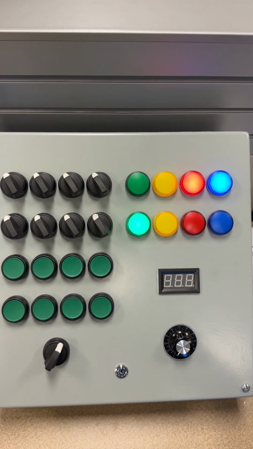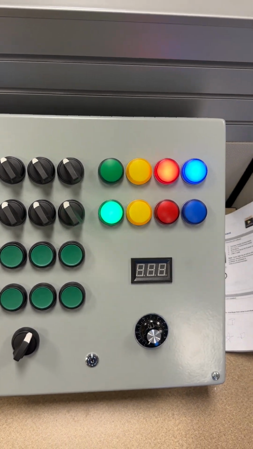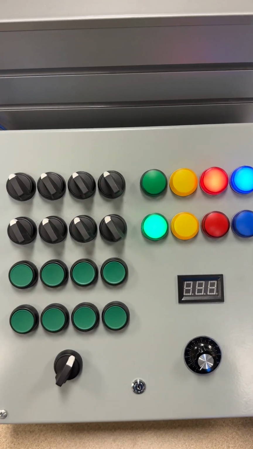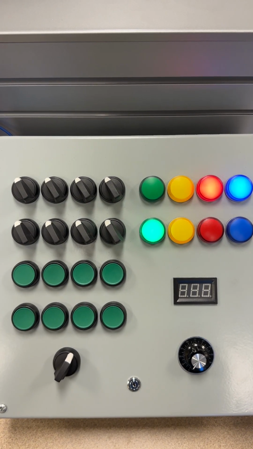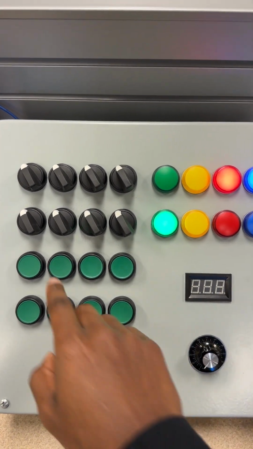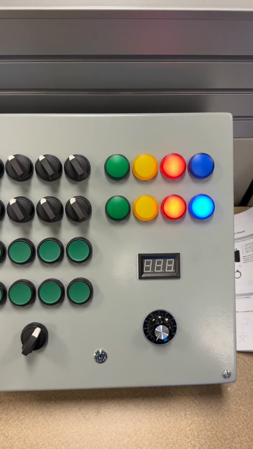Now, the other feature is, what's the other feature? So let me show you this. Let me run through this.